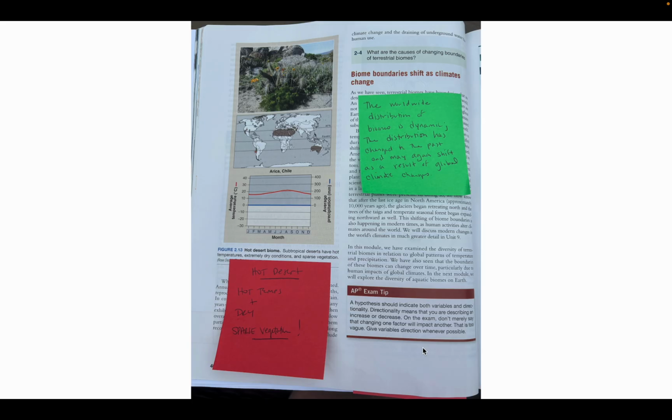Please make sure you review your x-axis, y-axis. Make sure you can read these graphs because it will really help you when you read various graphs throughout the year.